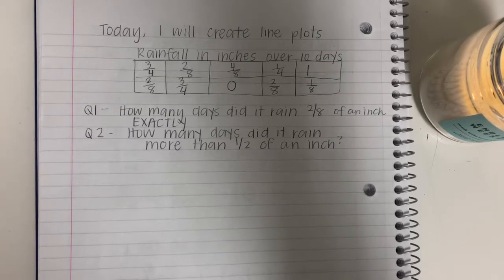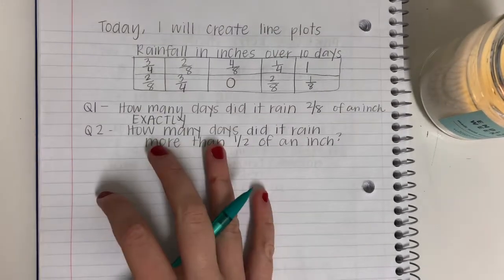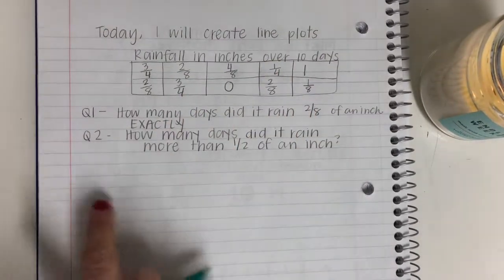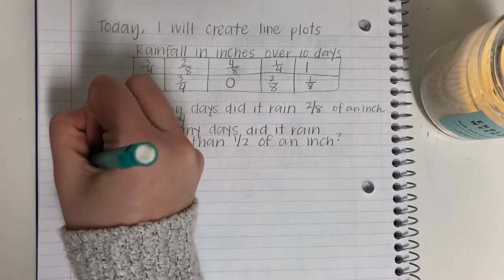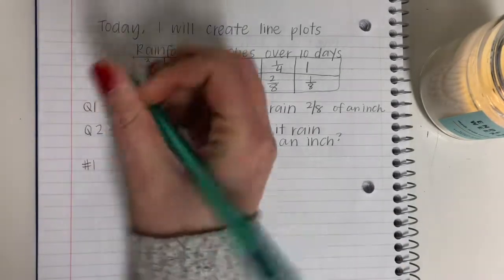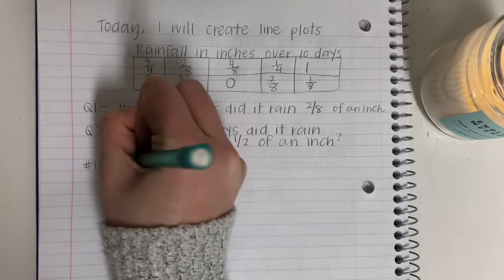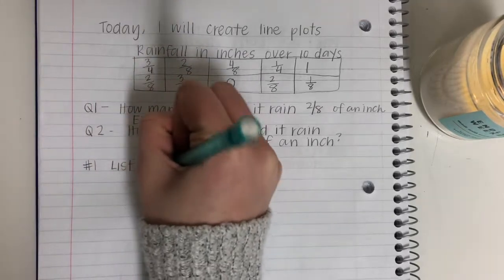Okay, so the first thing that we're going to do is list out all of our numbers. We're going to take each number and list them out horizontally. So step number 1, list numbers.